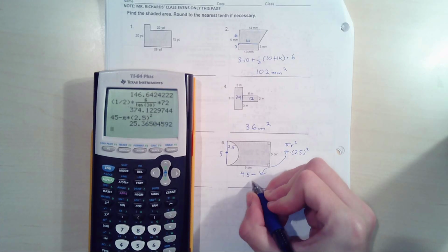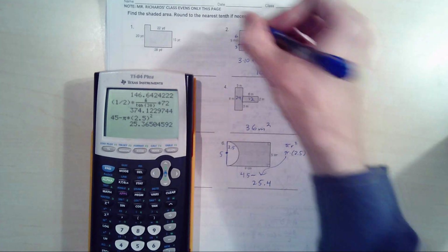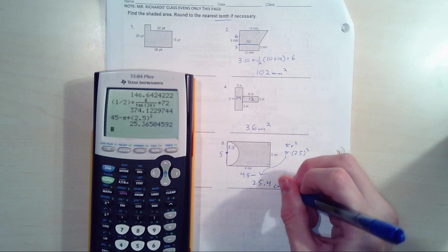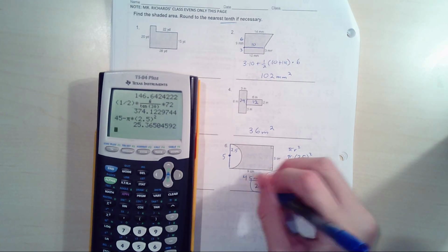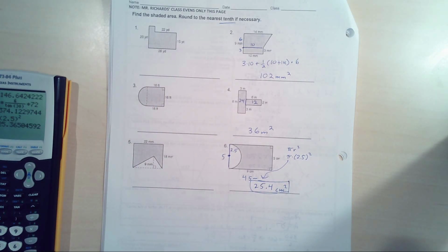And we get a nice little 25 point something. And we're rounding to the tenth again. It says so, tenth, at the top of the page here. 25.4 centimeters squared. Nice. Anyways, let's continue on.